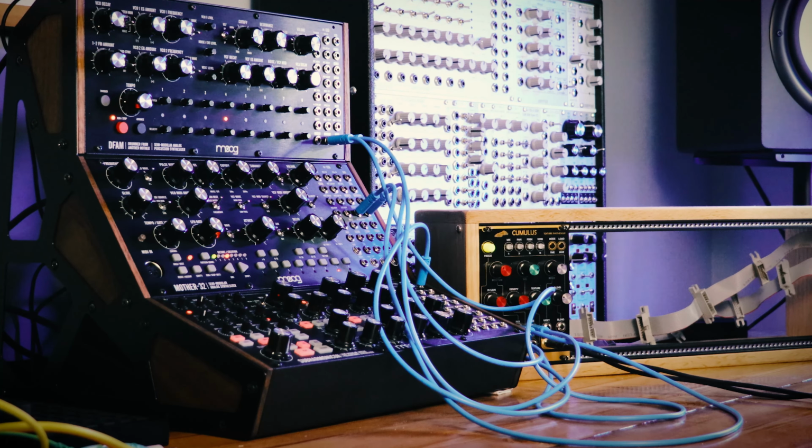All right, so I'm going to show you how that patch worked, and that will give you a good idea of what Cumulus can do. And I'll also patch up the Mother. I don't have anything planned, but we'll see what we can come up with on the fly just to make some crazy sounds. And then at the end of the video, I'm going to talk about some limitations that we had with just having the Cumulus and the Sound Studio, and that's going to lead into our decision for our next module, which I'll feature in the next video. So definitely stick around to the end.